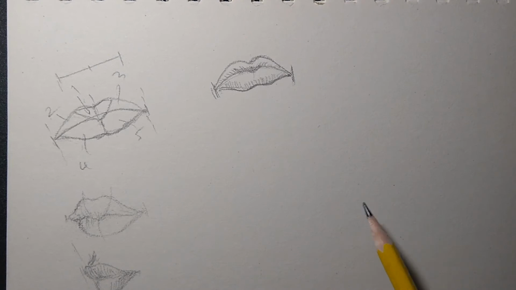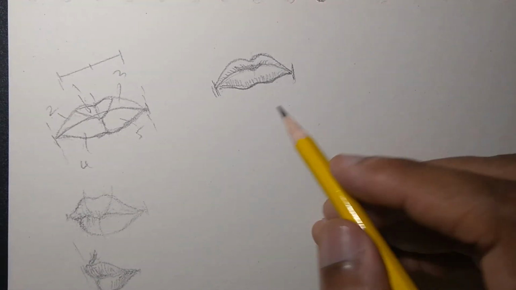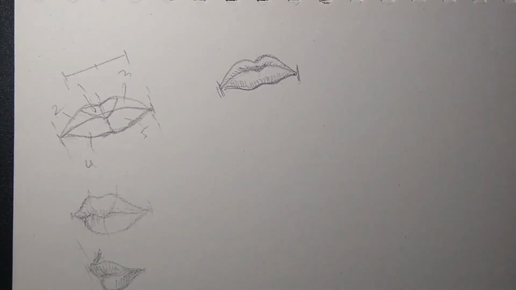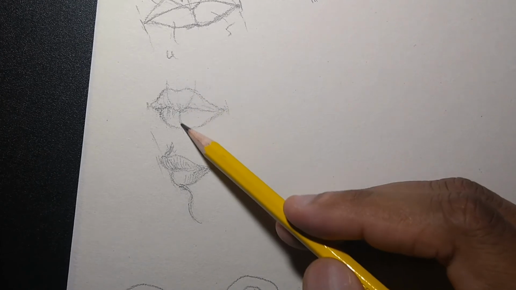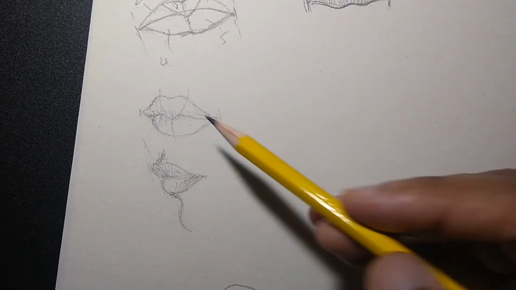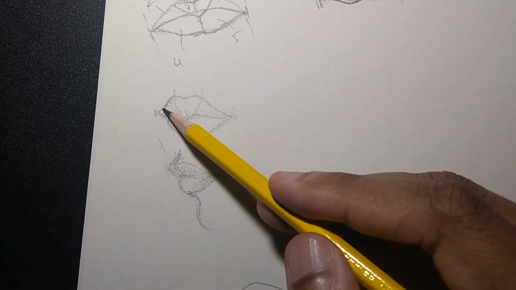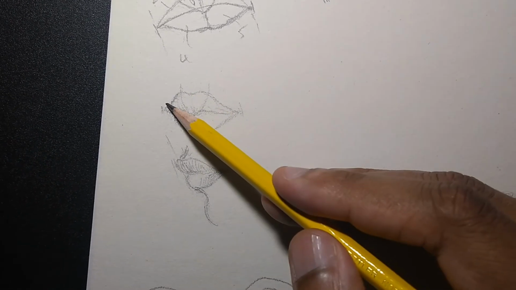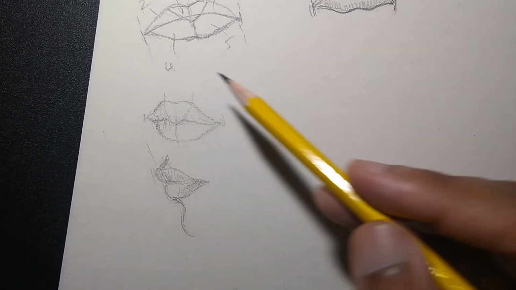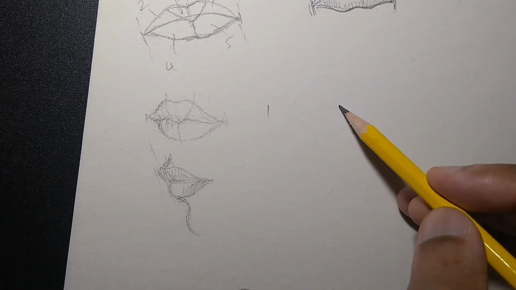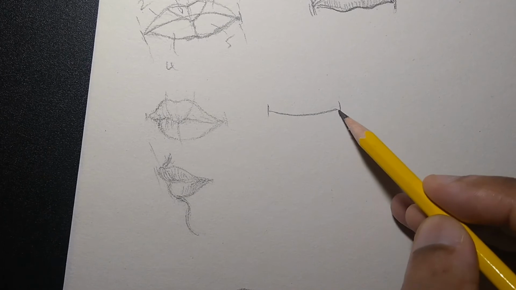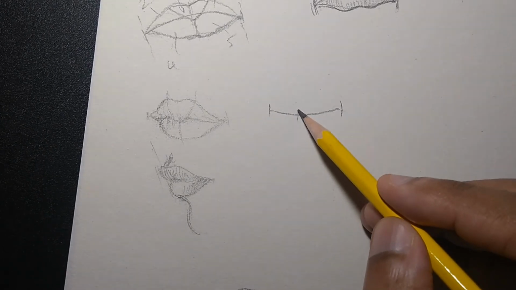Depending on how strong the light is. Of course, from a different angle, the center, for example, is here, which means that this side is towards us, so this side will appear bigger. The left side of the mouth will appear bigger than the right side of the mouth. But we can still follow the same process.